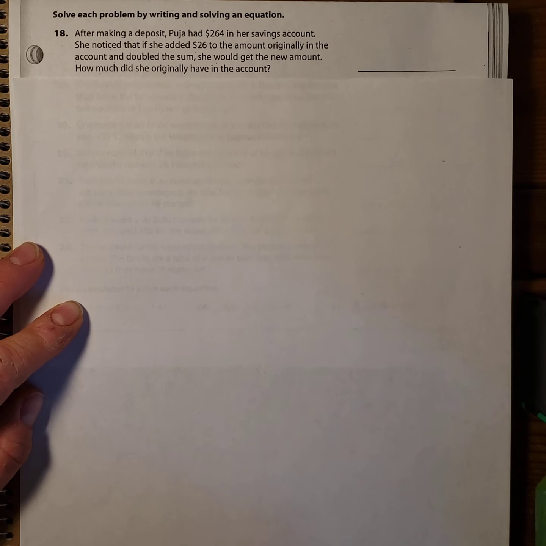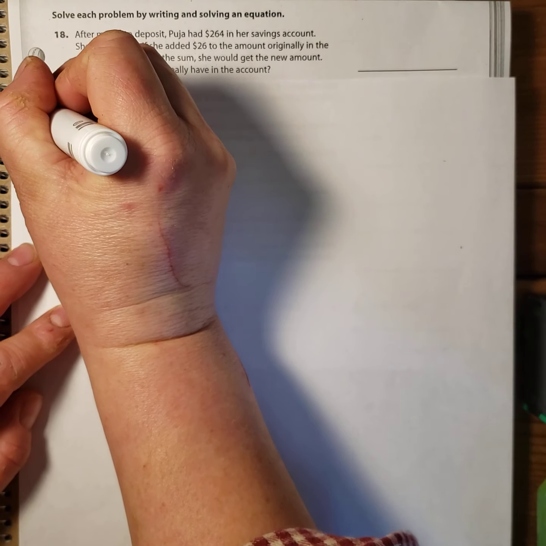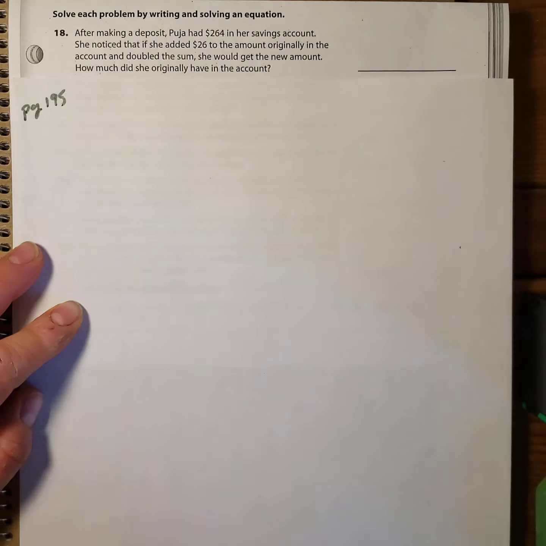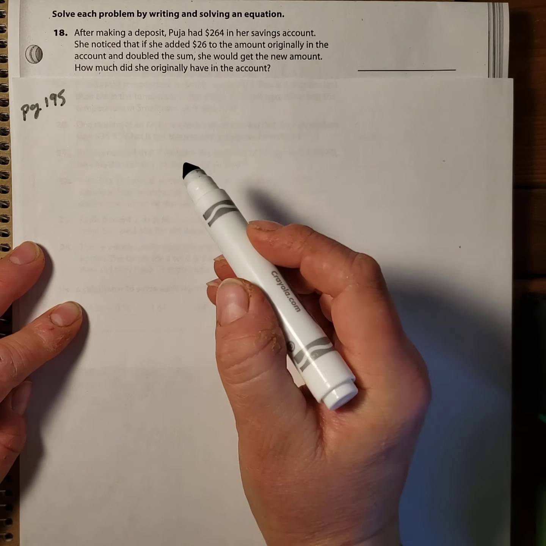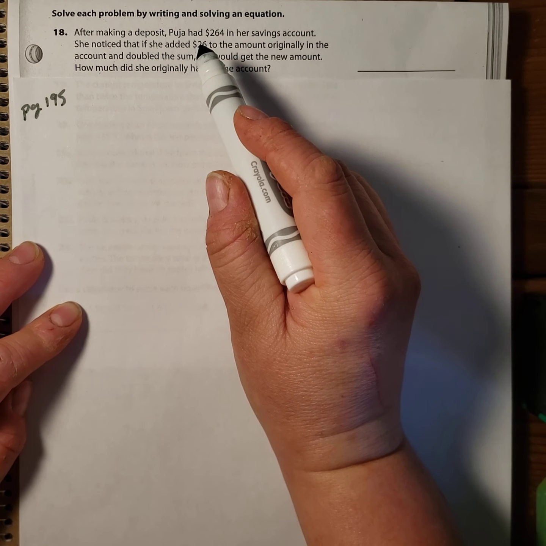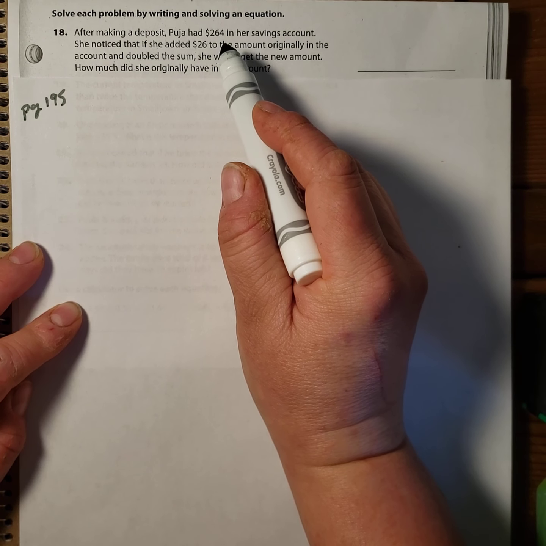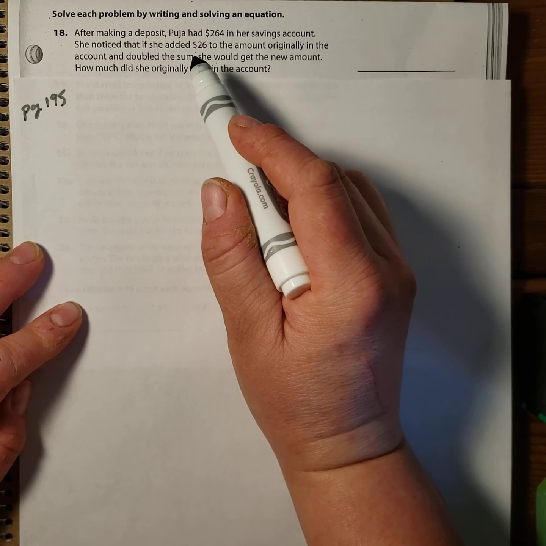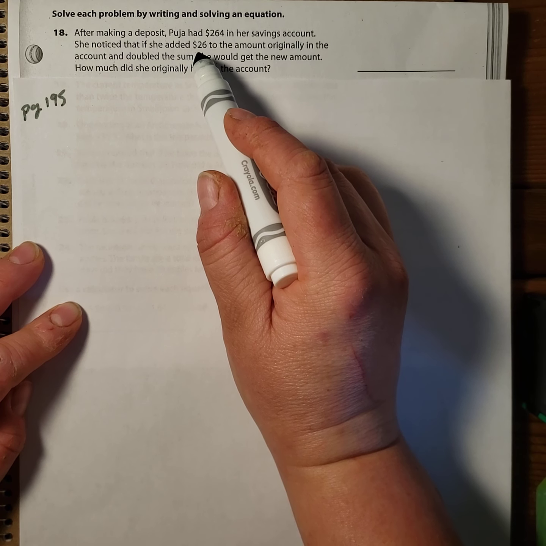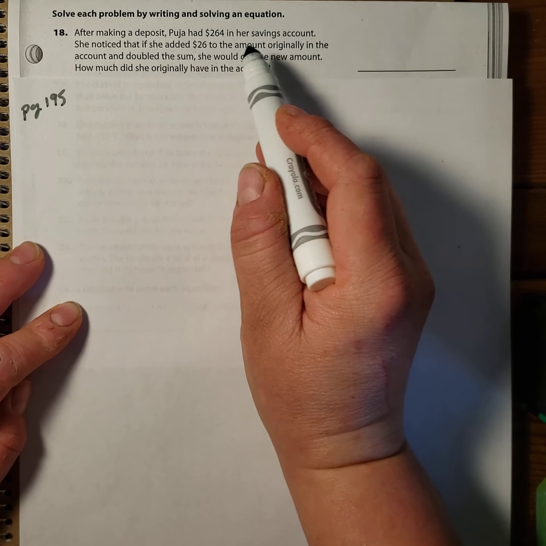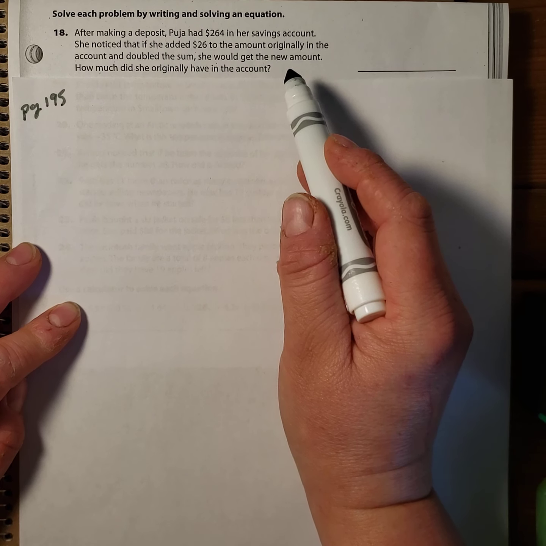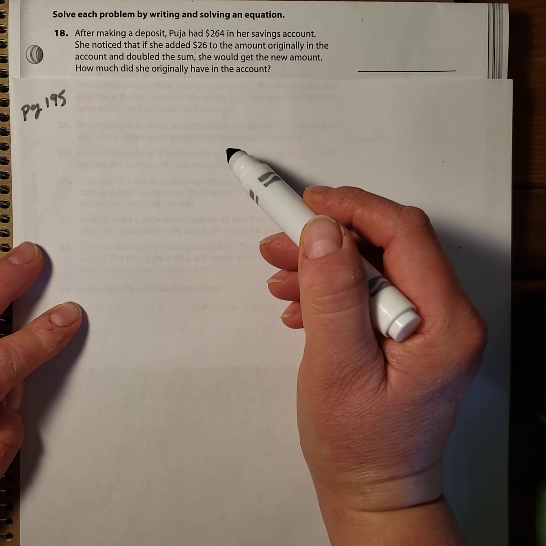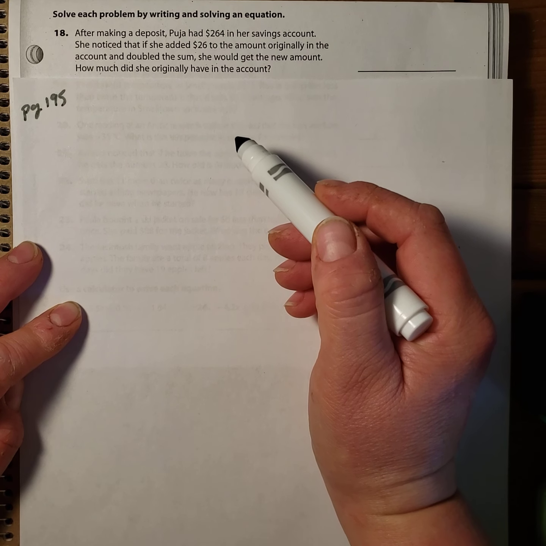Okay, this is Math 7, and we are working on page 195, and we are going to do problem 18. It says, after making a deposit, Pooja had $264 in her savings account. She noticed that if she added $26 to the amount she originally had in the account and doubled the sum, she would get her new amount. How much did she have originally in the account?